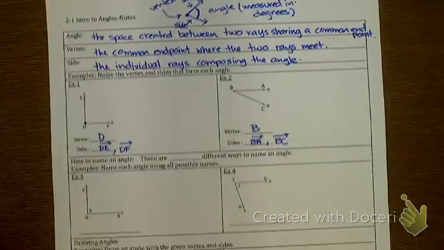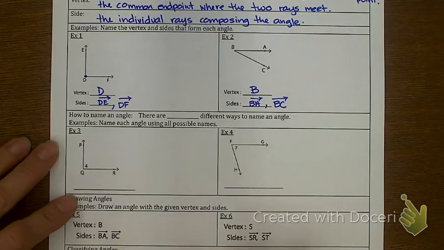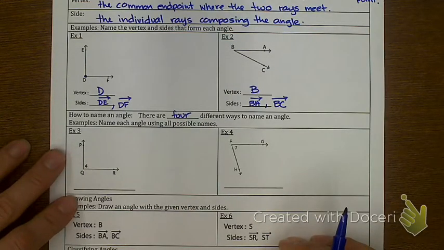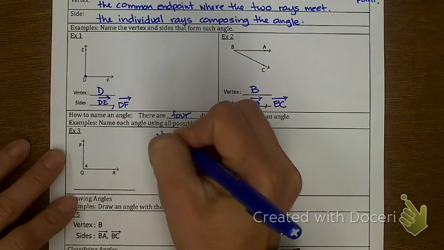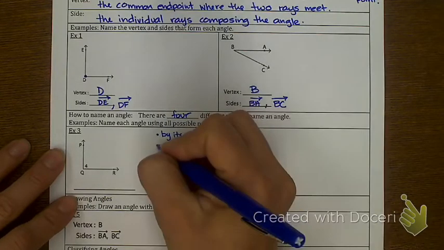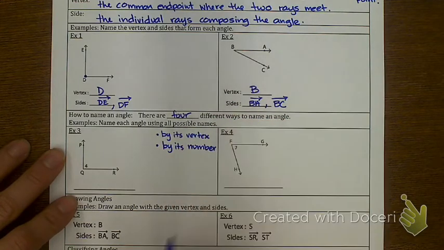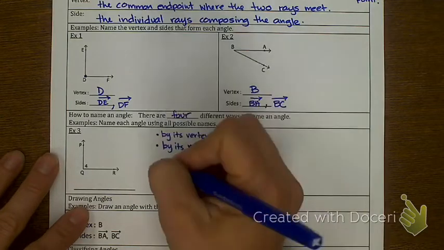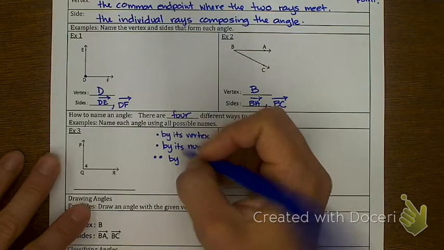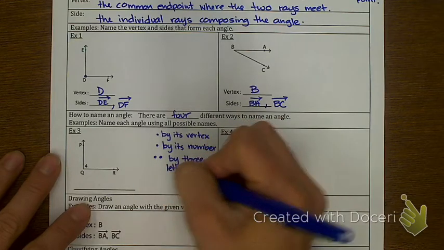Okay, let's move on to the next set of examples. How to name an angle. There are 4 different ways to name an angle. So here are your 4 different ways. You can name it by its vertex. You can also name it by its number. And we have 2 different options when we're going with the last one, which is by 3 letters, which are all of its points.